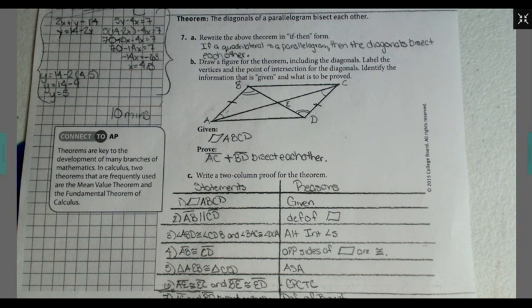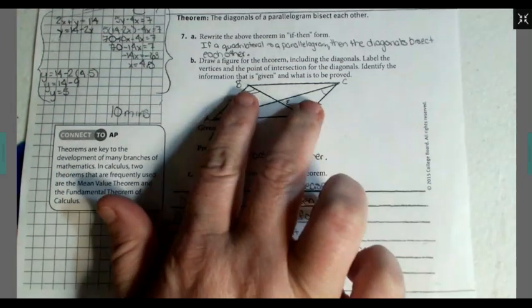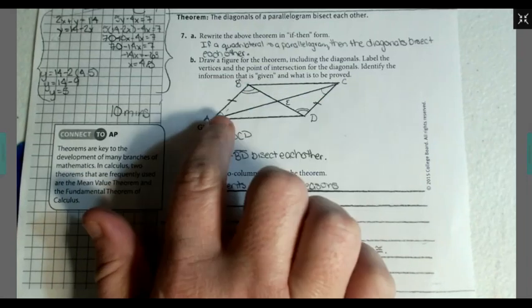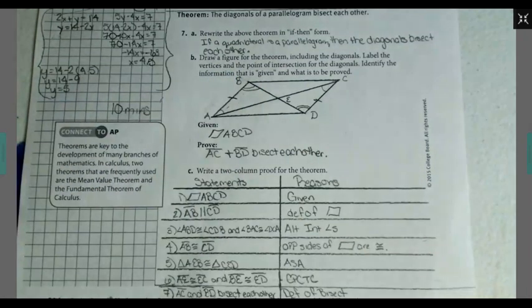Then I was able to state that AB was congruent to CD. We had already proved that back a little bit ago, saying that opposite sides of a parallelogram must be congruent. So because of that statement, I can prove that these two side triangles are congruent by angle, side, angle.